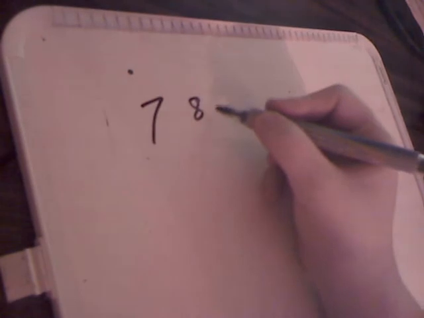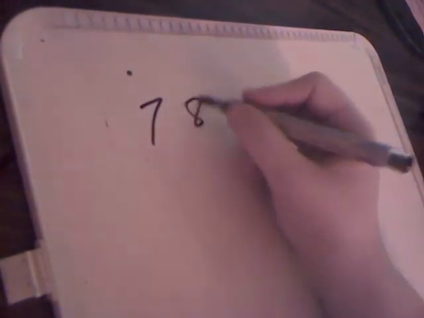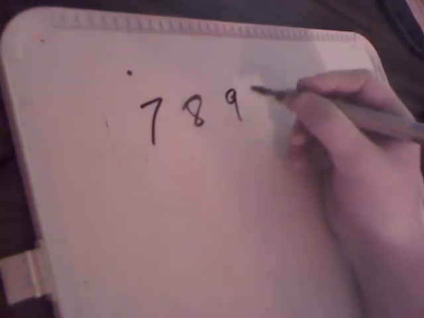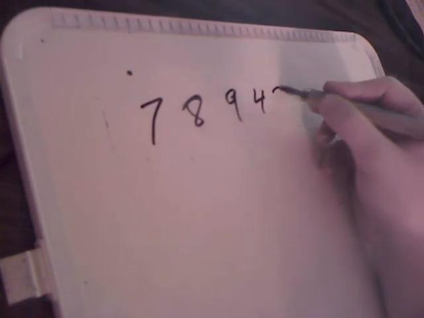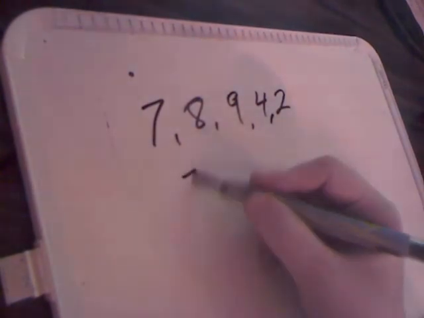If we have the numbers 7, 8, 8, 9, 4, and 2, to find the mean, the first thing you have to do is add up all the numbers you have. So 7 plus 8 plus 9 plus 4 plus 2. That's a lot of numbers to add up.